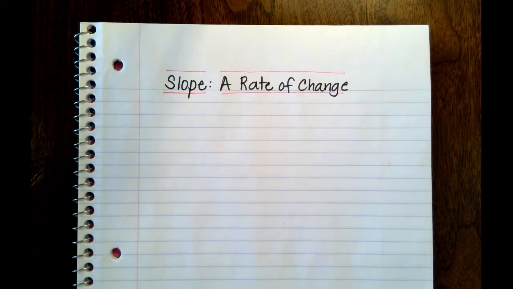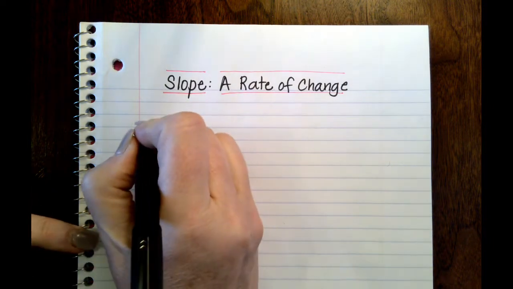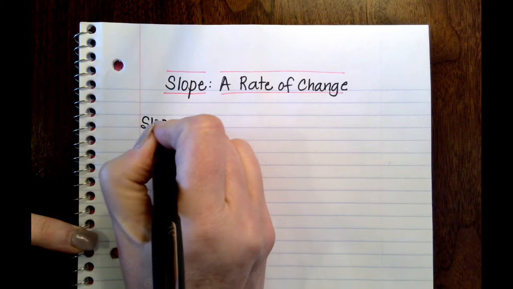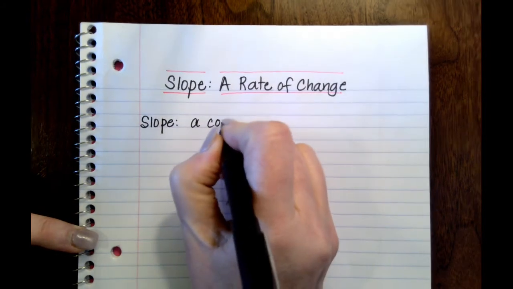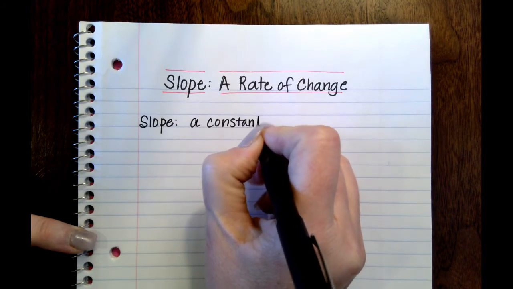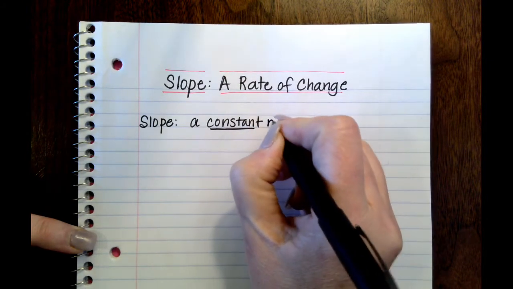Slopes are all around you, they are everywhere, and I am sure that you have heard the term slope before. Slope is just a constant rate of change. So go ahead and title the top of the next clean page in your spiral with the title Slope, a rate of change. And more specifically, if I'm going to do a little definition vocab work here, it is a constant, meaning not changing, rate of change.